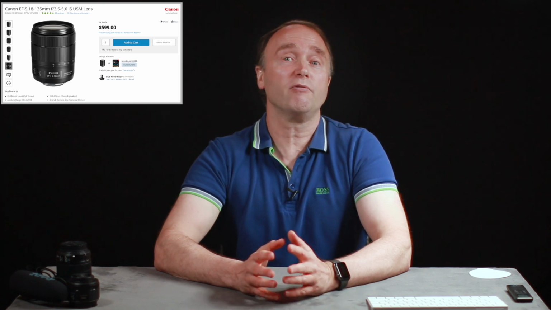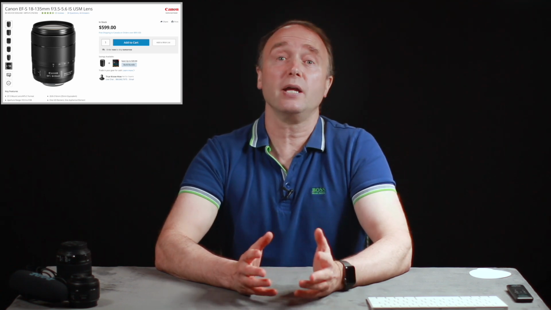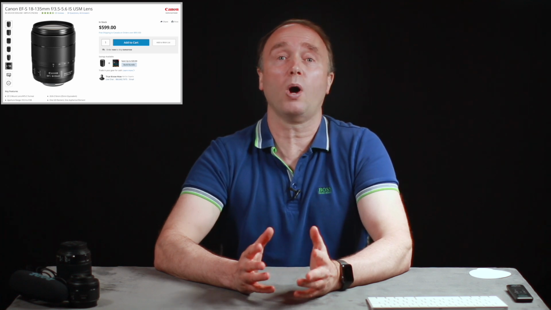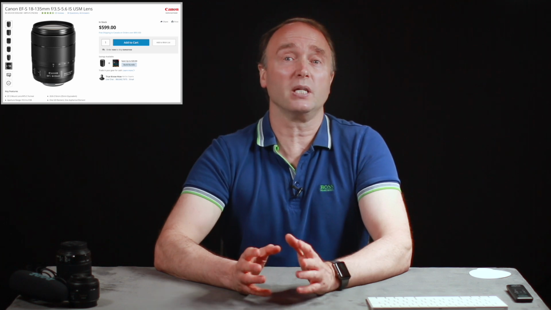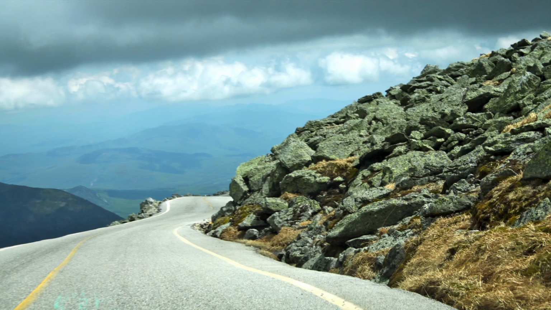The 18-135 focal range gives the equivalent of 29 to 216. Not as wide as the EOS R with the 24-105, but not as zoomed in either. Without applying the crop factor, the 18-135 appears to shoot wider than the 24-105, the equivalent of 29, which is still a good focal length for capturing landscapes, as you can see here.